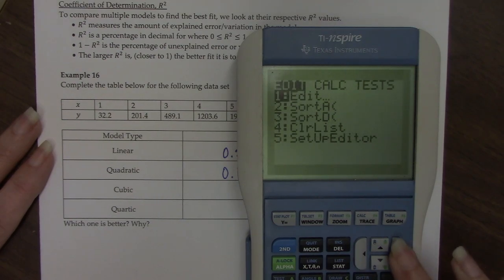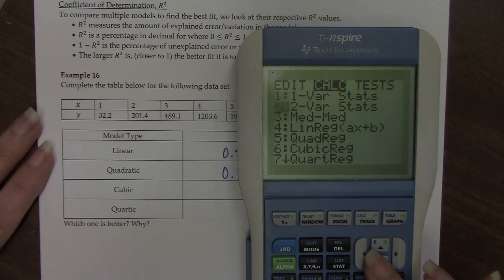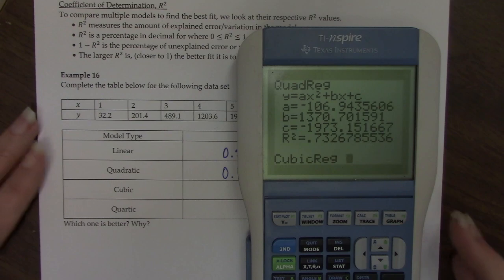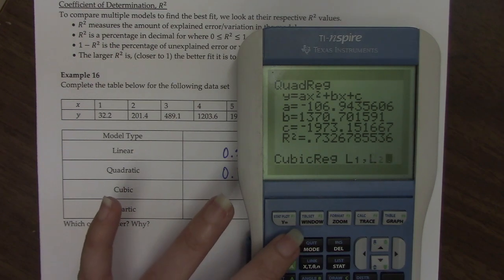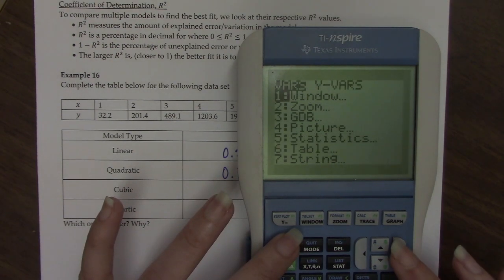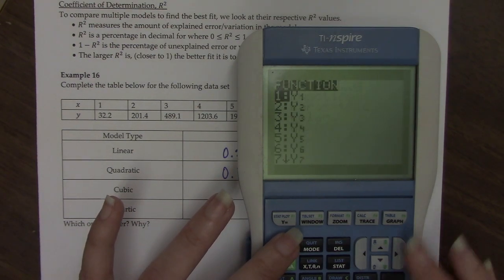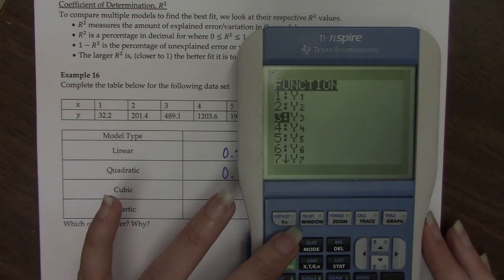So now we can do it again. We're going to go to Stat, Calc, and just below quadratic is cubic. So L1, L2, and now I'm going to store this one in, you guessed it, Y3.